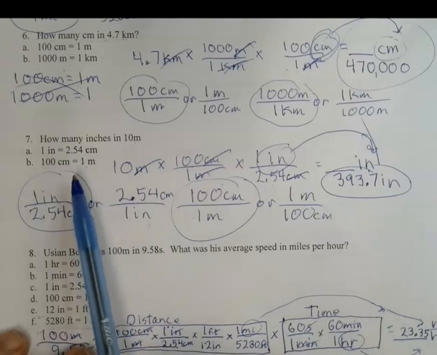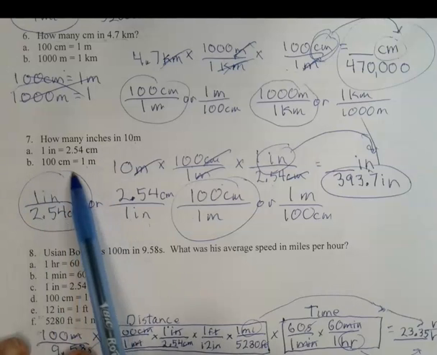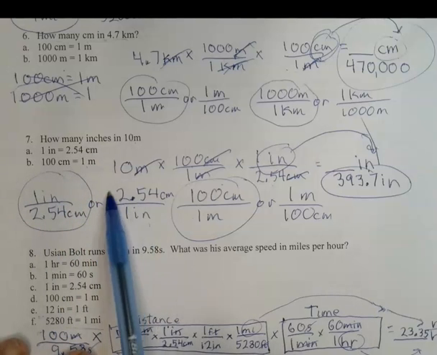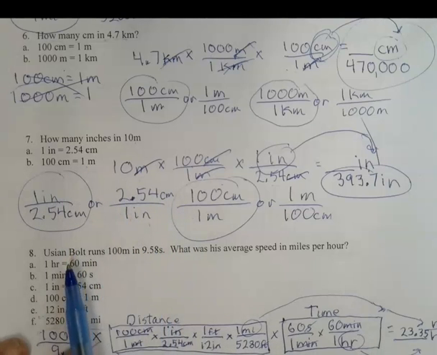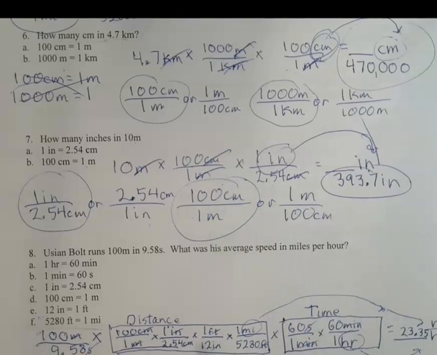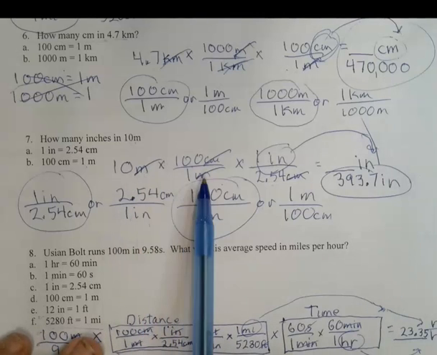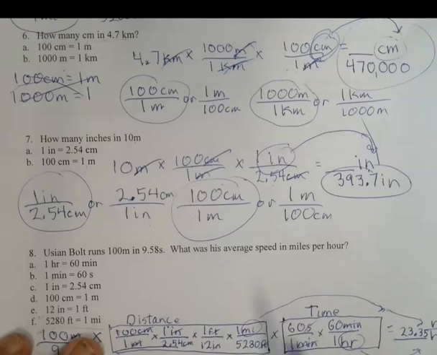So here's our conversions. 1 inch for every 2.54 centimeters, or 2.54 centimeters for every 1 inch. And 100 centimeters for every meter, so 100 centimeters per meter, or 1 meter per 100 centimeters. So now we have to choose which of those 4 conversion ratios we're going to need. Well, we have 10 meters here at the start, so we're going to have meters on the bottom to cancel out. So the only one that has meters on the bottom is this one, 100 centimeters over 1 meter.